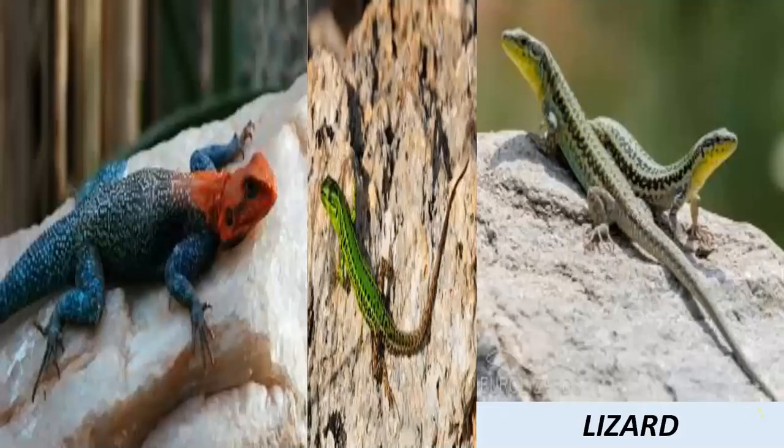Now the next is lizard. These are the different types of lizards which are mostly found in the jungle, forest. You have commonly observed a house wall lizard. A house wall lizard is familiar to you. It feeds on small insects.